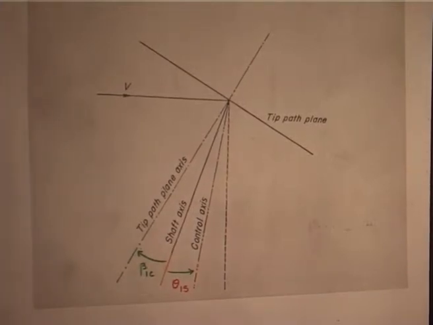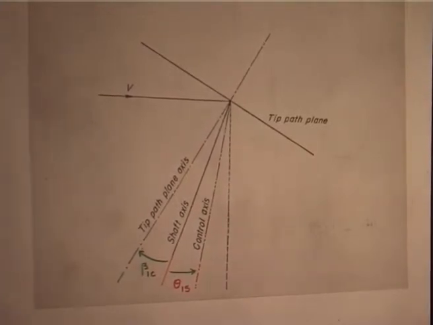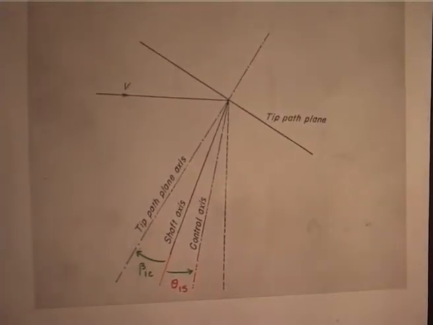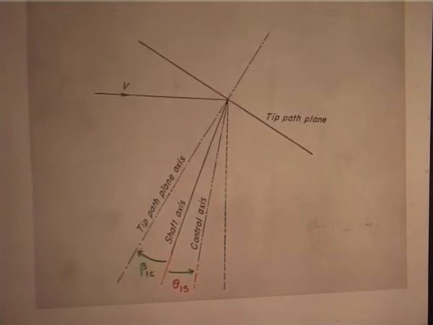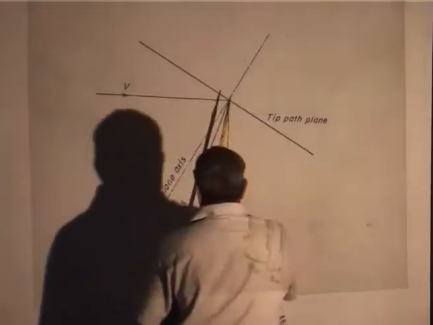Then you have the shaft axis and the hub, that is the hub plane. Now this is the shaft axis.